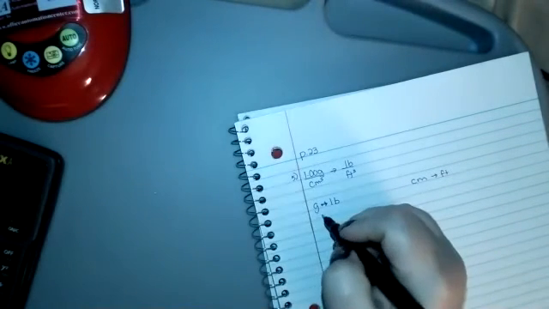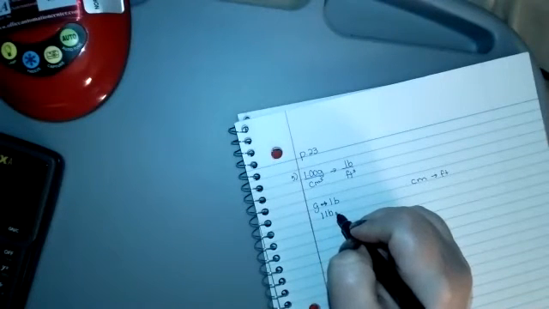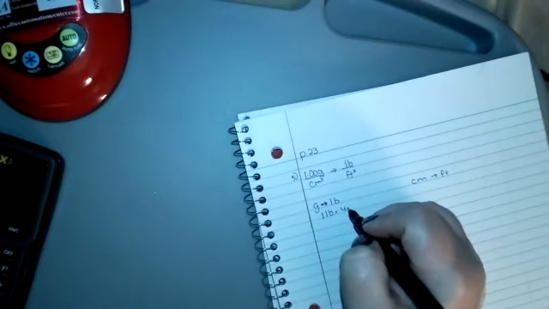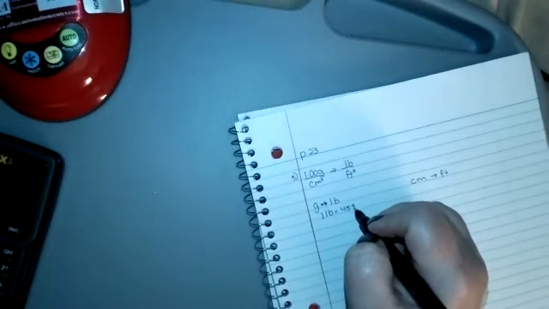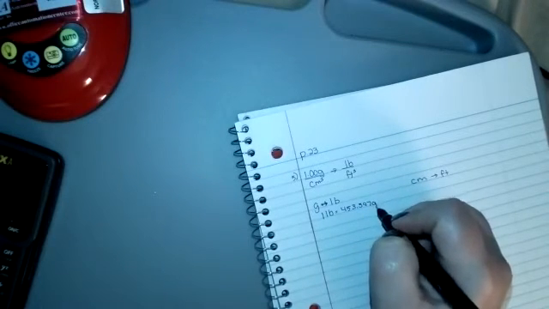Okay, so I've got that 1 pound is equal to 453.597 grams.